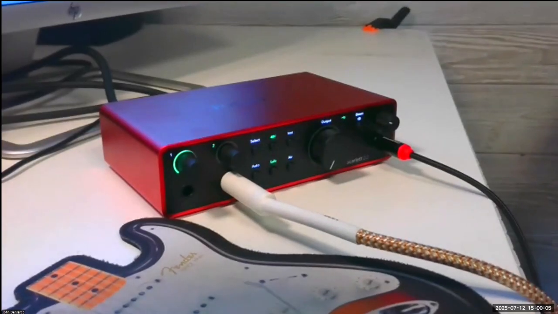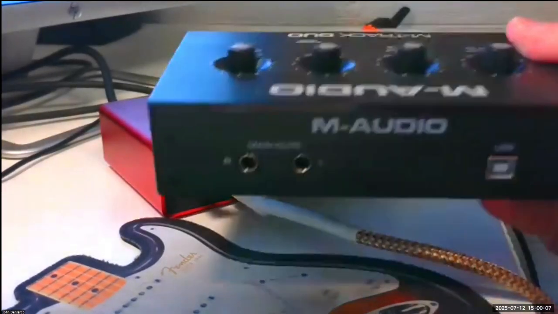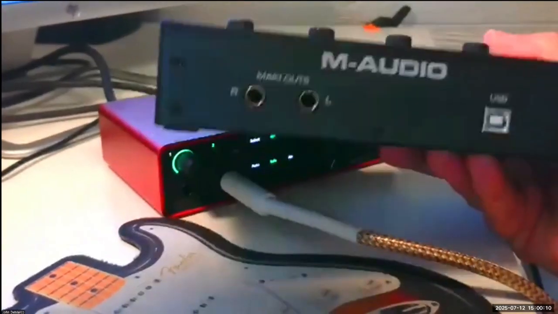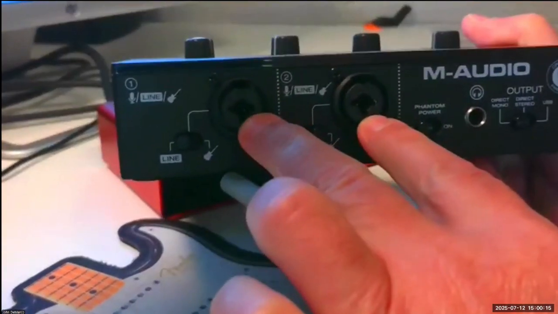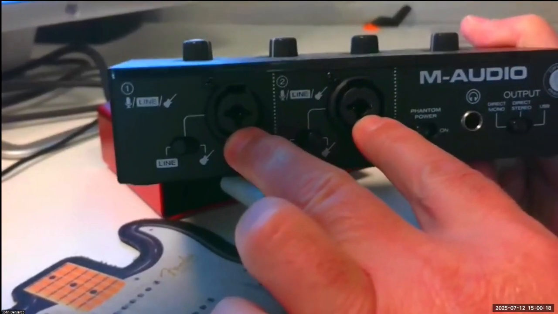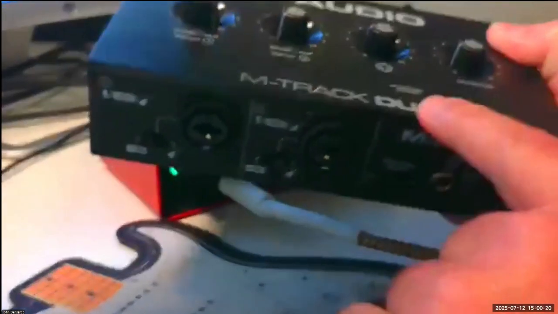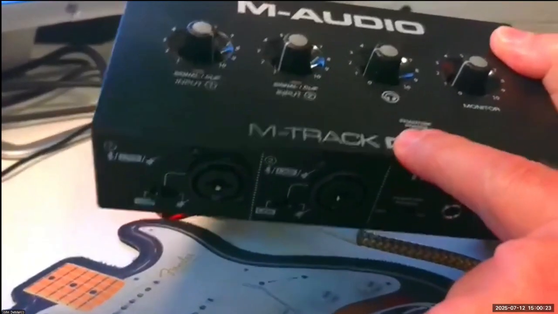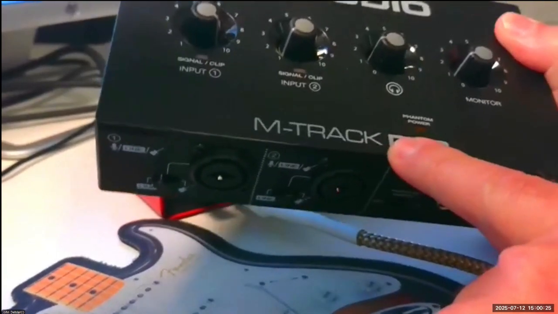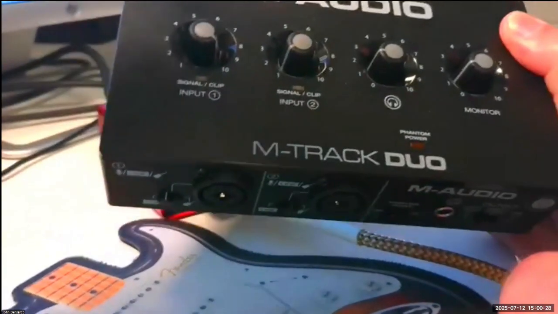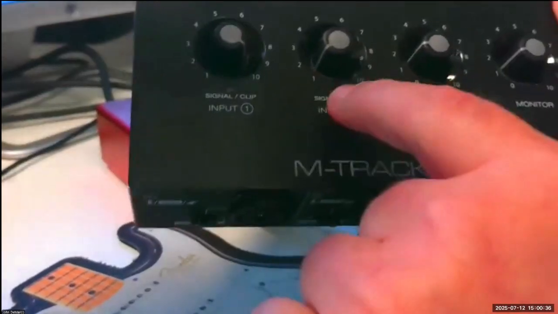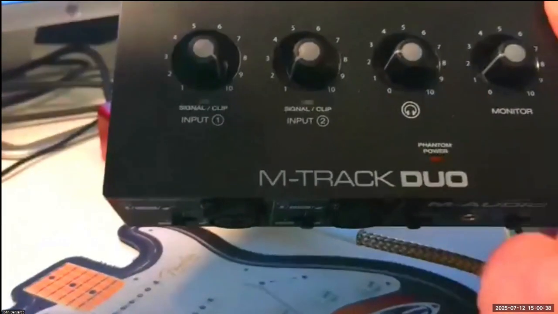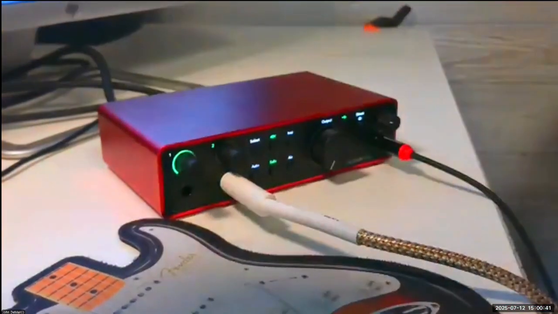I just replaced my old one, which is this one here. It's an M Audio. And in both instances, I've only got 2 inputs, okay? And so this one served me really well for years, and then I got jealous of Michael, and I got the 2i2, the Focusrite. But basically, same kind of thing: 2 volumes or gains for my guitar and my mic, a headphone, and then a monitor.